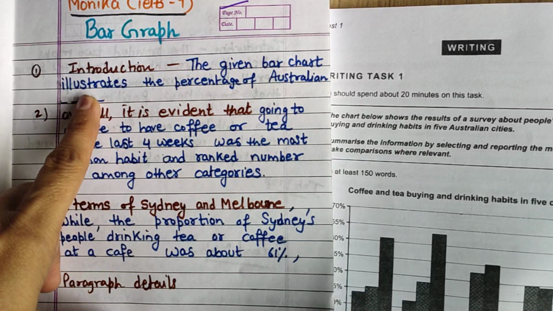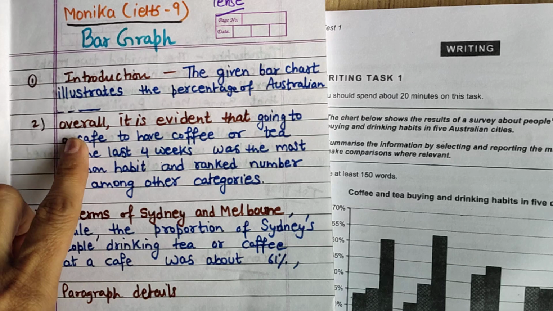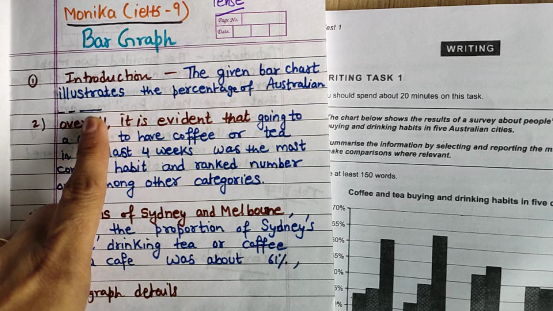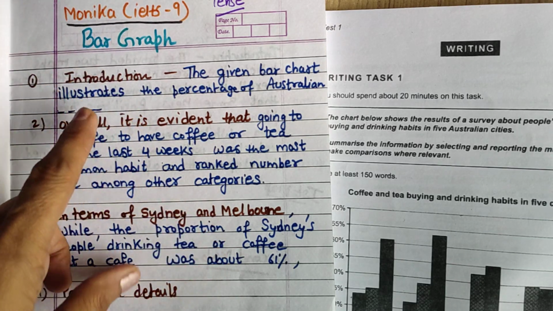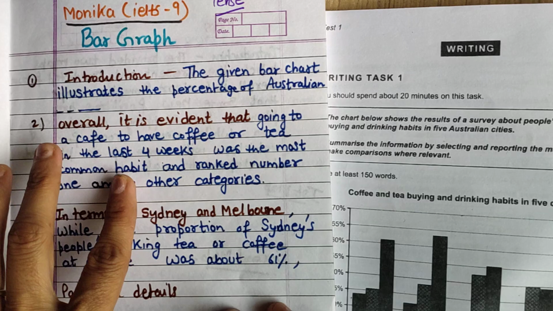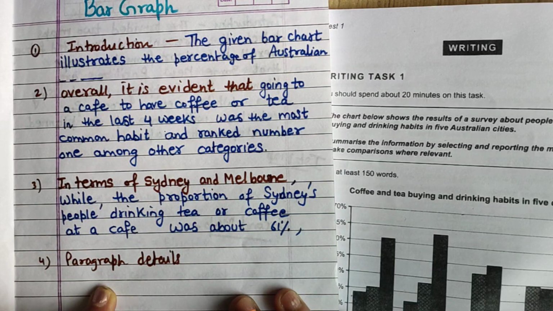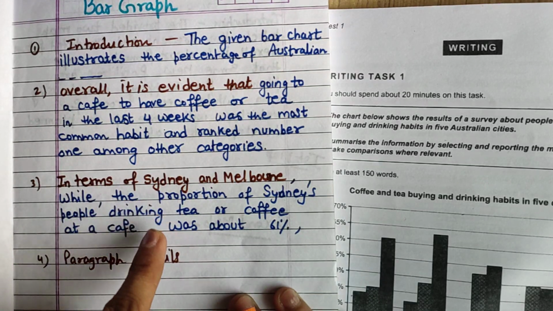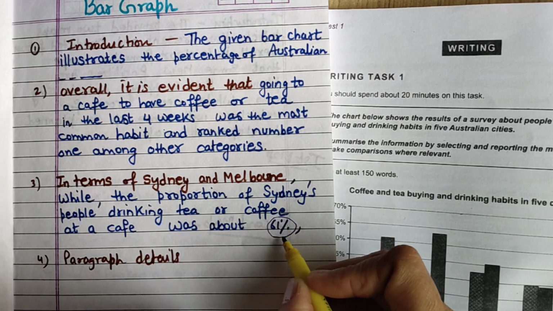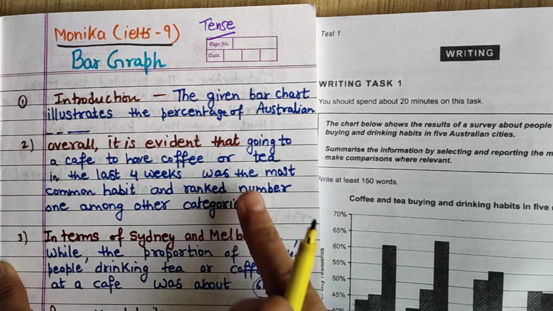There are definitely 4 paragraphs: introduction, overall paragraph, third body paragraph, and fourth body paragraph. First, introduction and overall. I will be explaining what kind of writing task 1 it is, whether in past or present, definitely the things will remain the same. The third and fourth body paragraphs are known for detail. Here we will give all the detailing with all figures. Definitely we will be using figures in detail, but we will not use the figures given here in the overall paragraph.